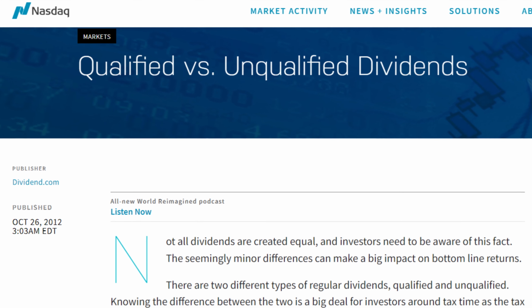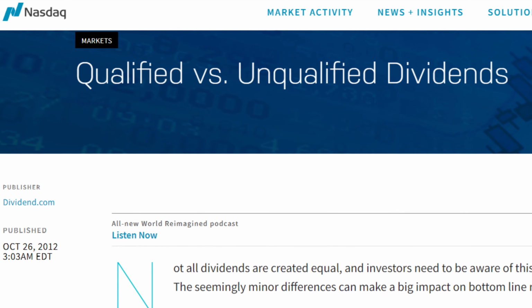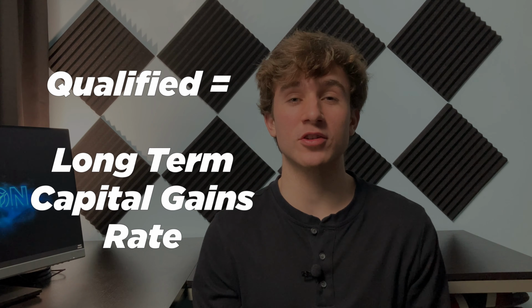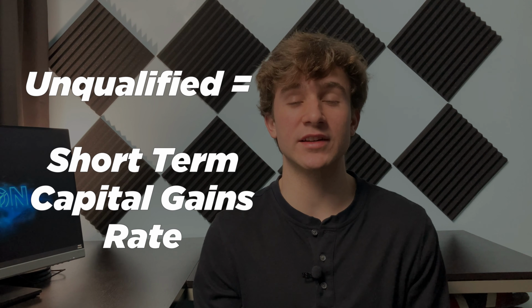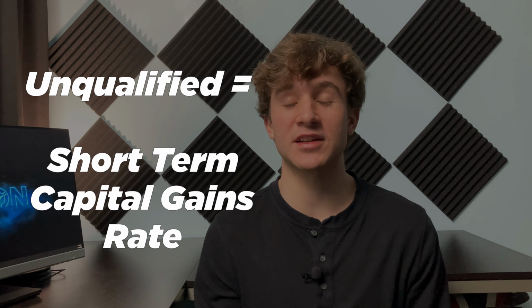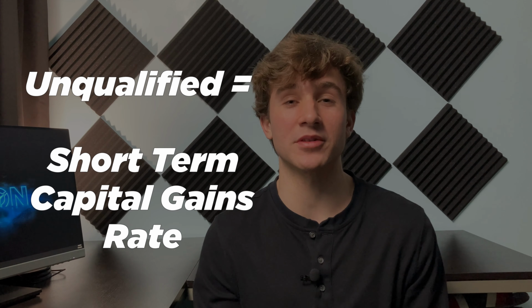When differentiating between which tax you would have to pay on your dividends, the IRS labels the different dividends as qualified or unqualified. Unqualified can also be referred to as an ordinary dividend. A qualified dividend is taxed at the long-term capital gains tax rate, while an unqualified or an ordinary dividend is taxed as regular income, also known as short-term capital gains tax.